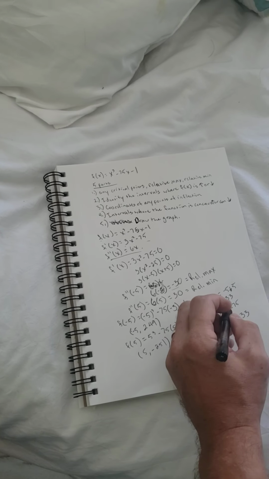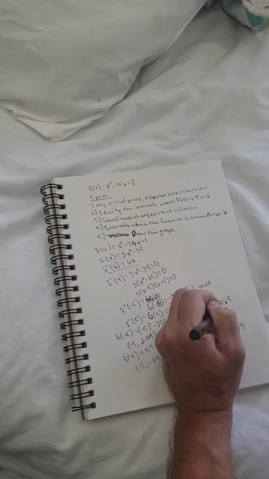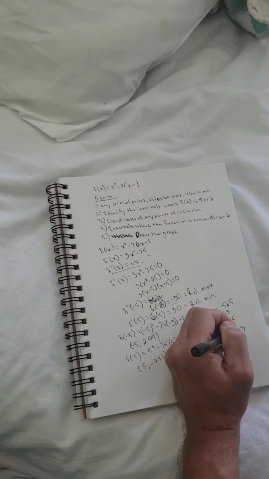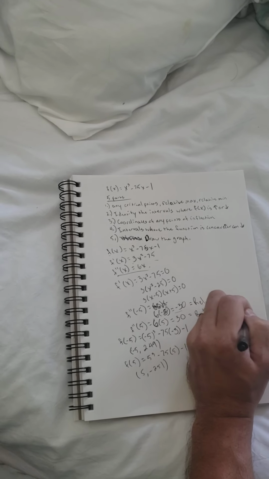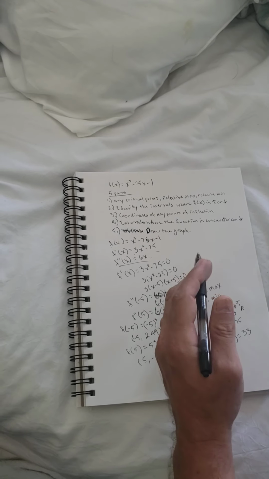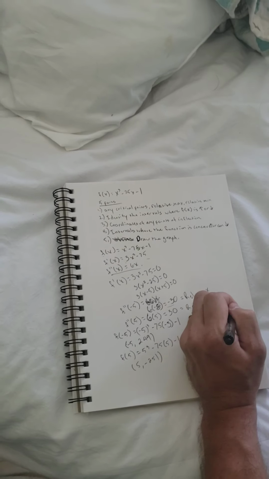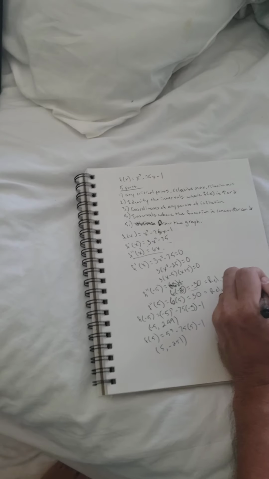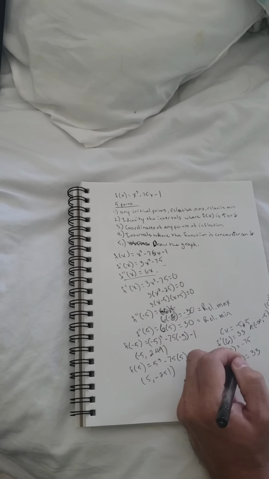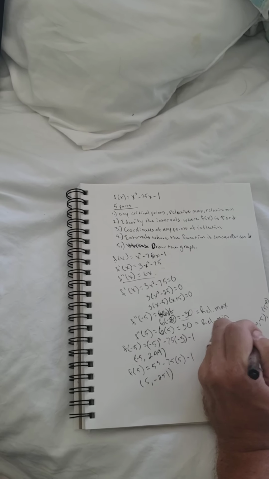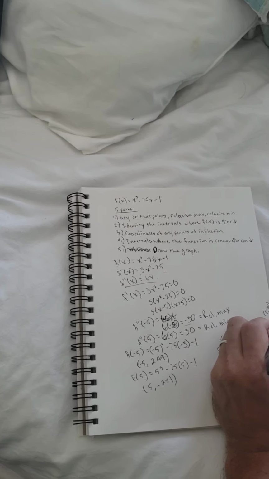So after 6, there is an increase. It's a positive number. So it goes from positive to negative to positive. This shows an increase from negative infinity up to -5, and also from 5 to infinity when we test these values. And it's going to be decreasing from -5 to 5.